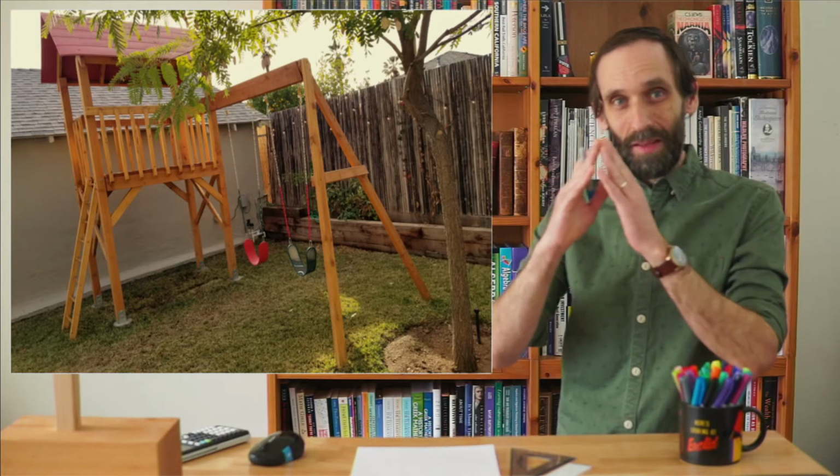Okay, so now I want to show you one more calculation that I did using trigonometry for this project. You see the A-frame there on the right side, on the other side of the swings, and I want to show you how I did the computations to figure out the length to cut those boards, those braces, for the A-frame.